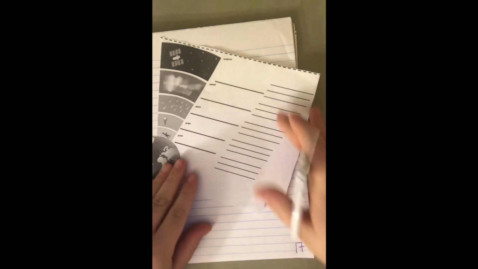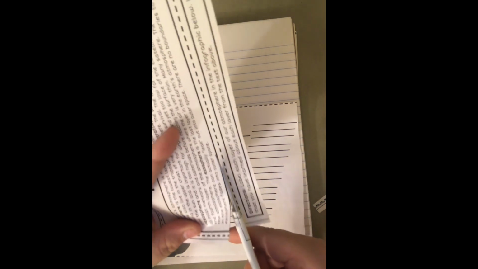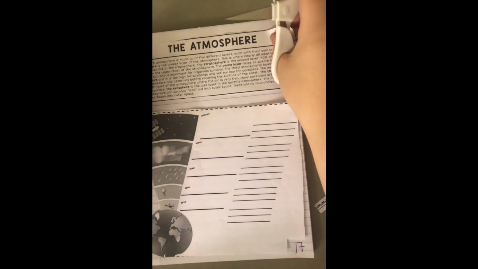Okay, so now this will fit quite nicely down here, and then this top part, again, we don't need the part that says directions. So I'm going to scrap the part that says directions. I just want the part that's talking about the atmosphere. And then that will go right up here at the top.